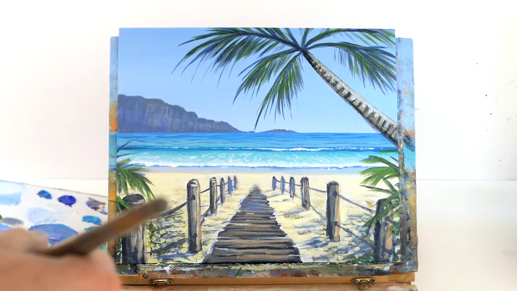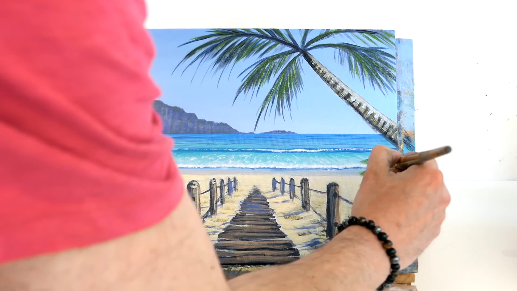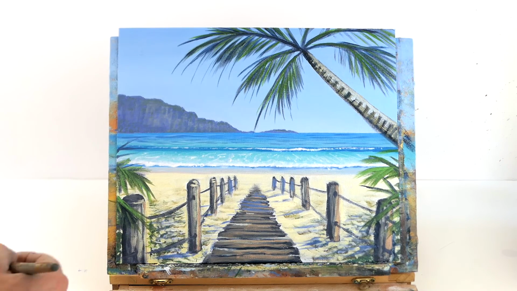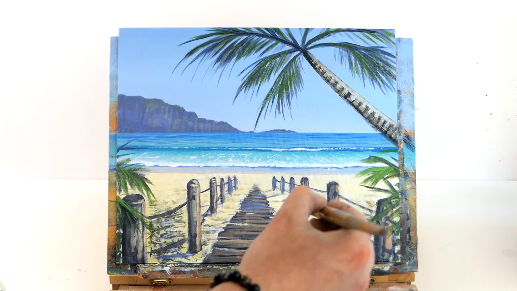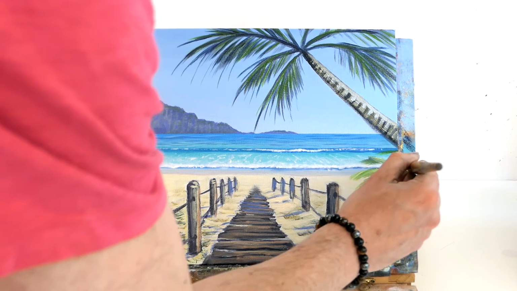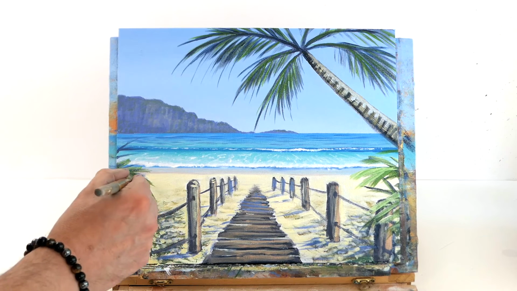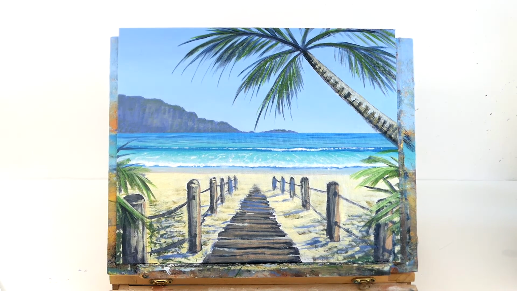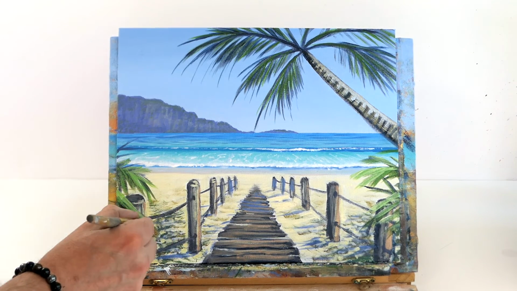And then we're going to get some of this light green, which is like a tropical green. So it's just called light green or bright green, I guess. And we're just going to go over some of the highlights to make certain areas look like they're glistening in the sun. You can add a little bit of white to it as well if you want to, and make it even brighter. So again, we're doing the same here. We've got some in the shade, some in the light.